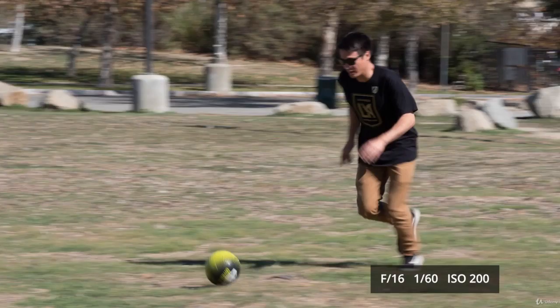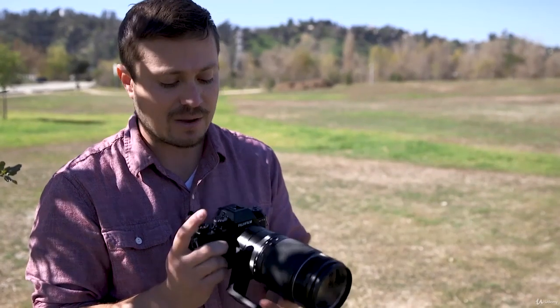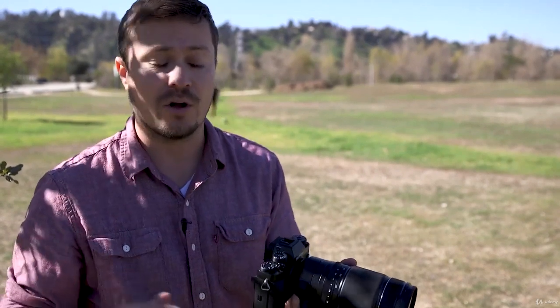You can see in these photos that it's a little blurry. The ball's blurry, his face is blurry. We can't really see much. And that is a product of our shutter being so low. So how to get rid of that?